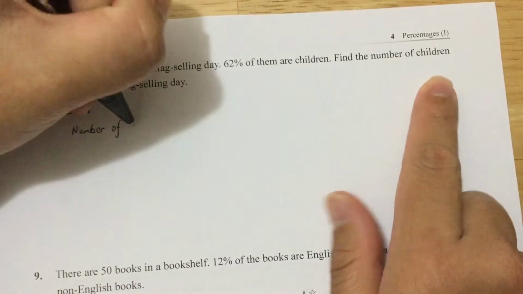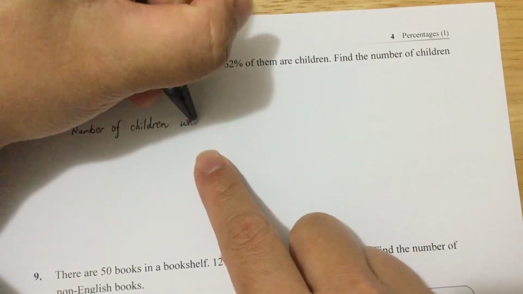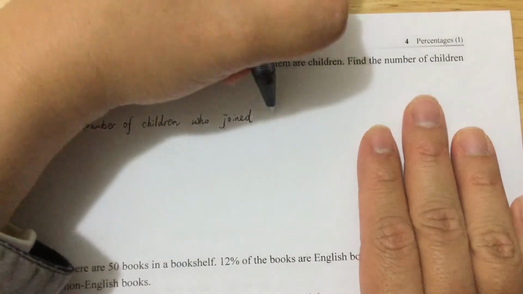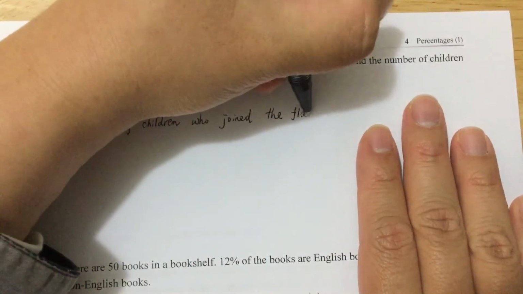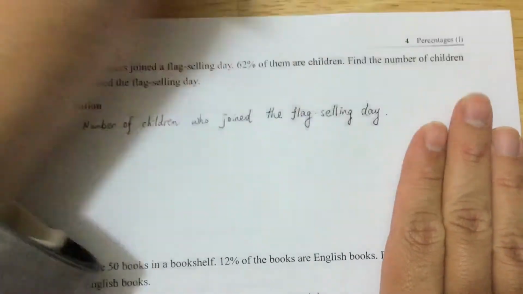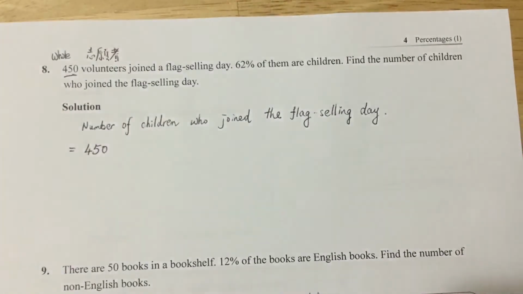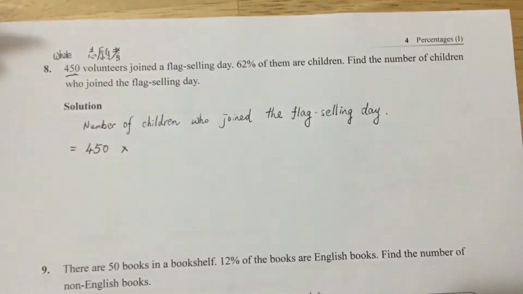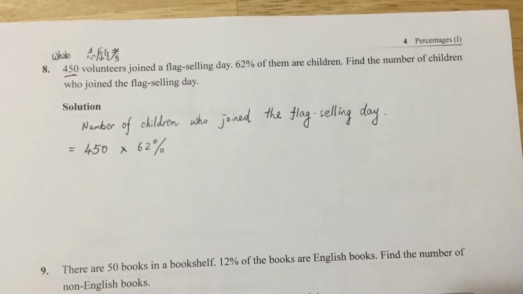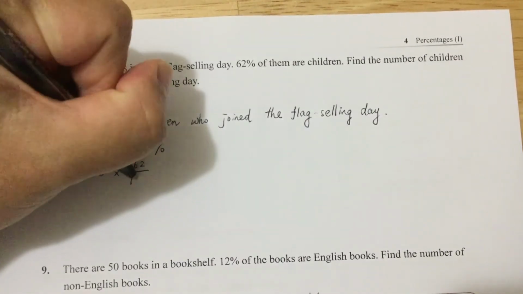Just copy: number of children who join the fund selling day, and write here something like this. And then now you are going to calculate: the 450 you have, and you are going to times 62% immediately. You can calculate something like this. So what we can do is we write down 450 times 62/100.